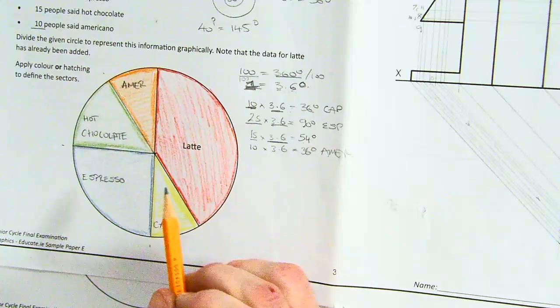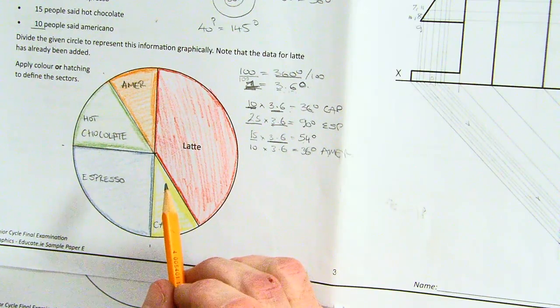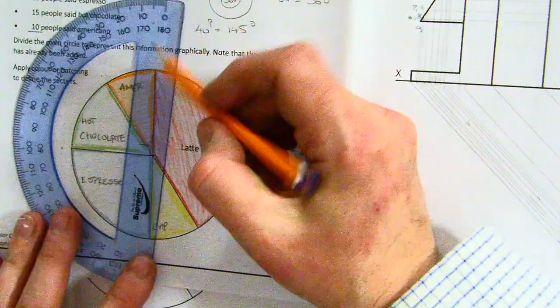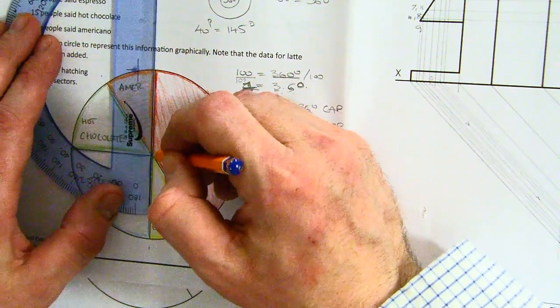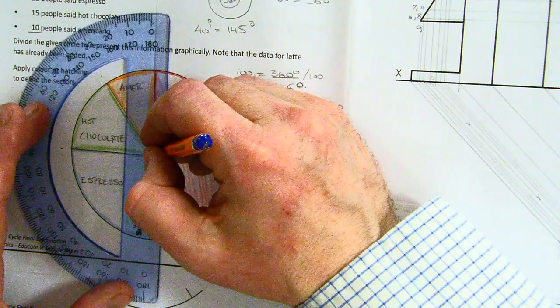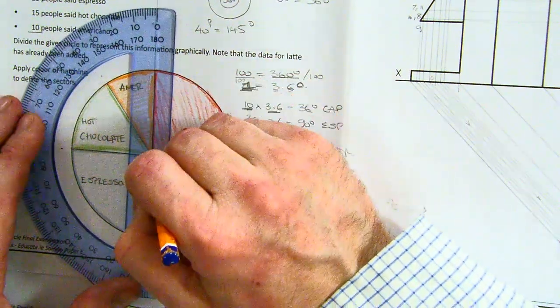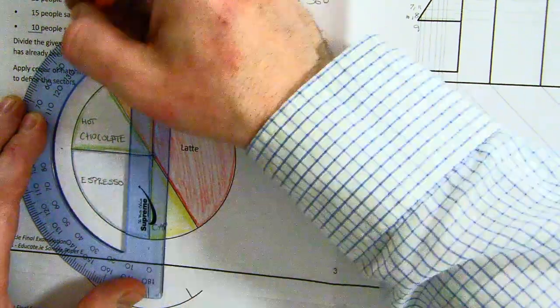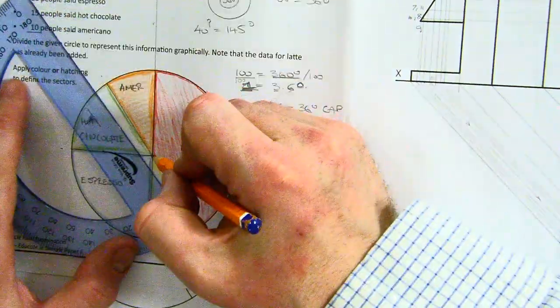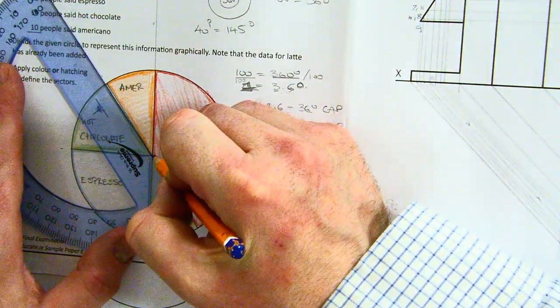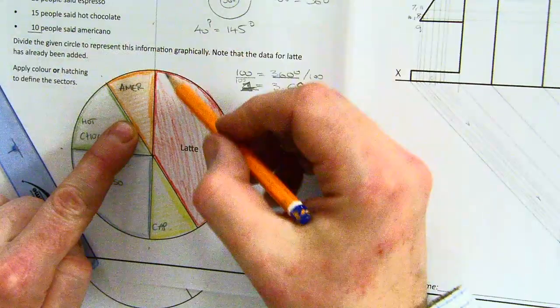Now you can just get your protractor. Put the crosshairs here in the middle. I'd have to extend this out a wee bit here. So you put the crosshairs here in the middle. You line up that there with your 0. And then you mark out 36 degrees. You join this out to that 36 degrees. And that gives you that line.